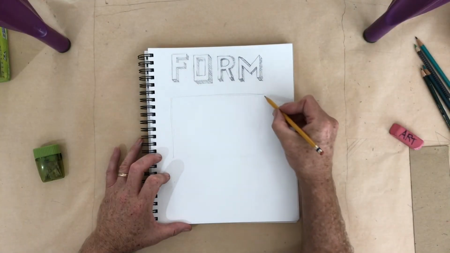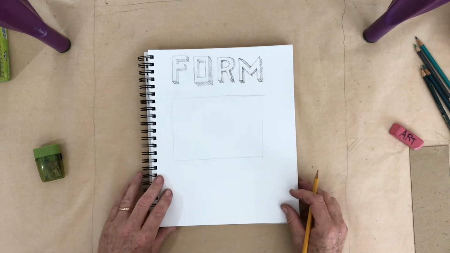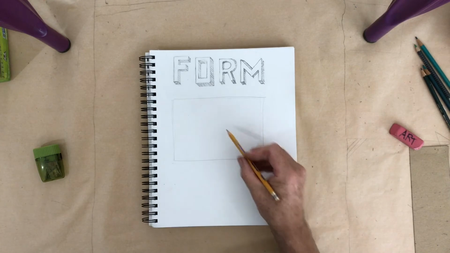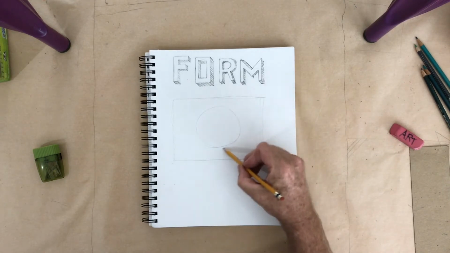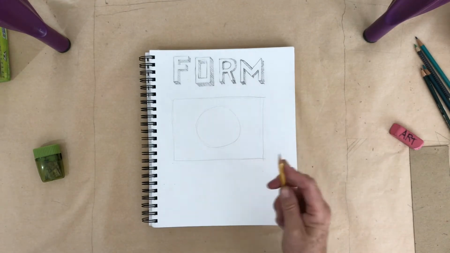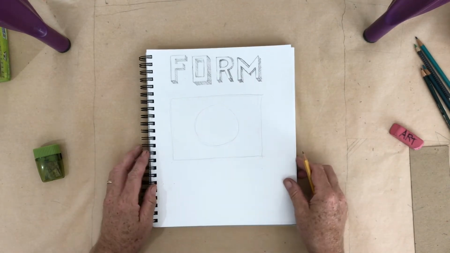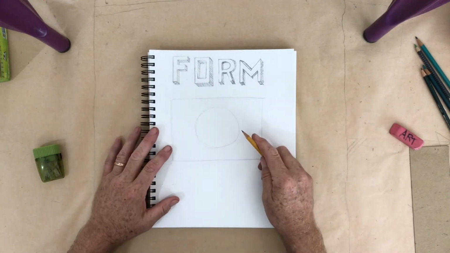Looking at the tile design for this 3rd element known as form, I'm going to start by drawing a shape, the circle, and I'm going to apply some shading to this circle and imagine a light source to transform it into a form.